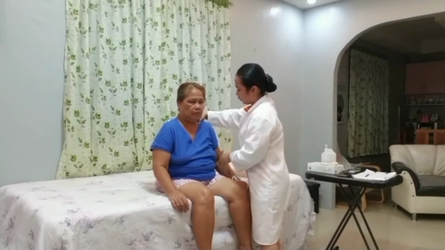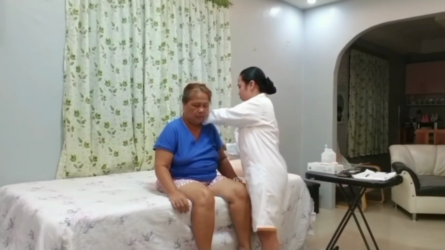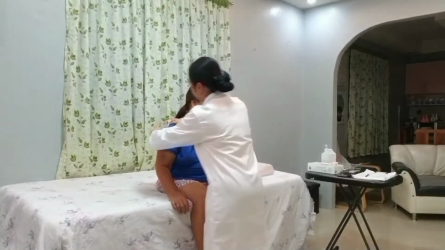So, now I will palpate naman po for the bones to locate if there are any areas of edema or areas of tenderness. Okay po. I will expose a bone. Okay, for the upper extremities muna tayo.